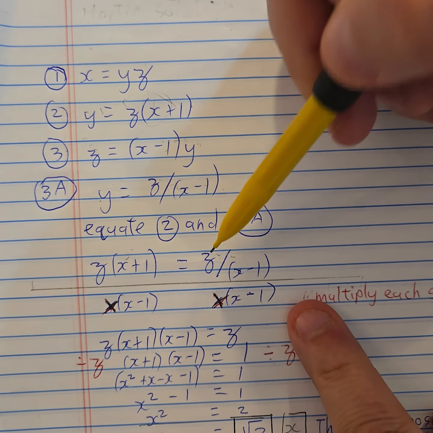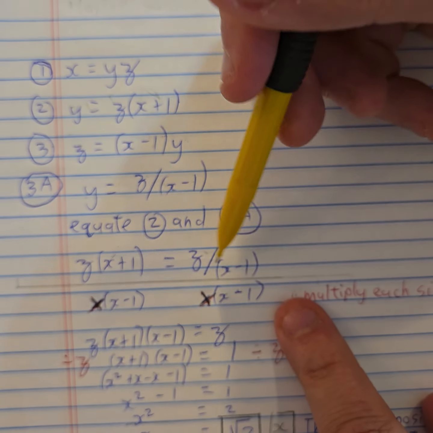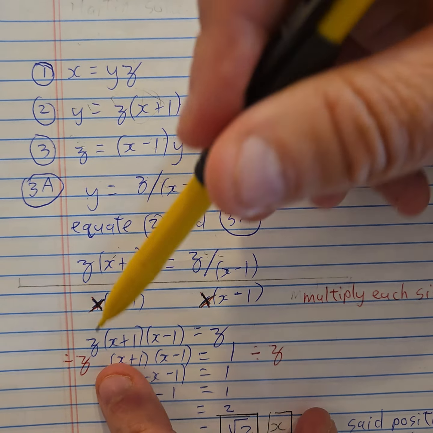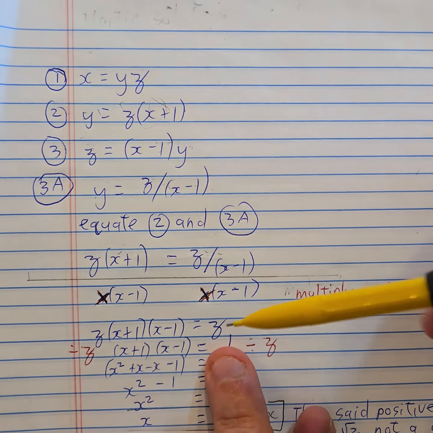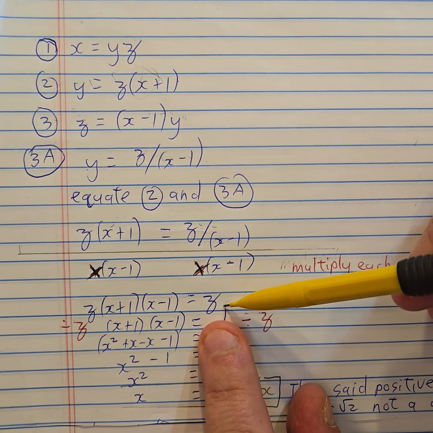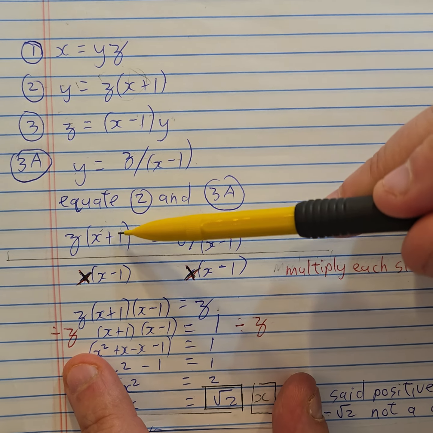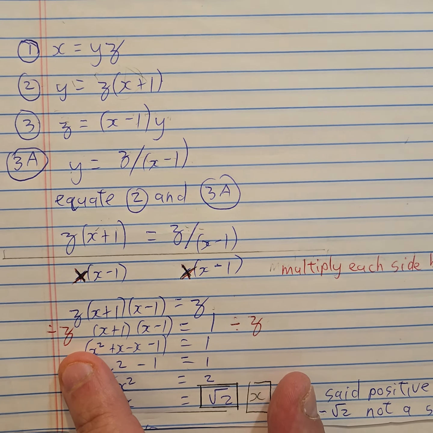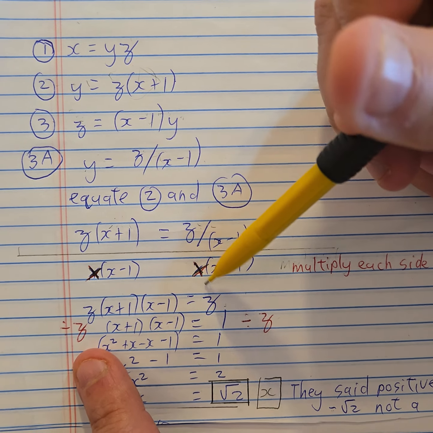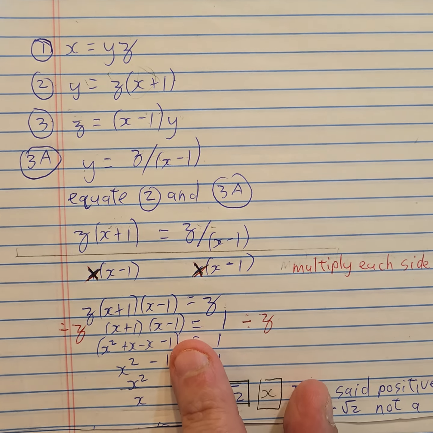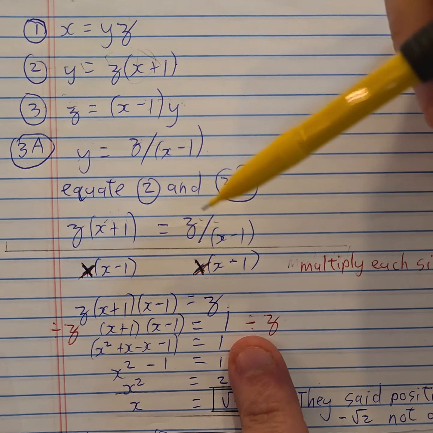And what I then do, I multiply each side by x minus 1. And that gives me z times x plus 1 times x minus 1 equals z. And next step, I can divide through by z. And of course, I could have done that step first. I could have first divided by z, then done the other step. We get the same answer. So we divide through by z. We get x plus 1 times x minus 1 equals 1 because we divided out the z's.